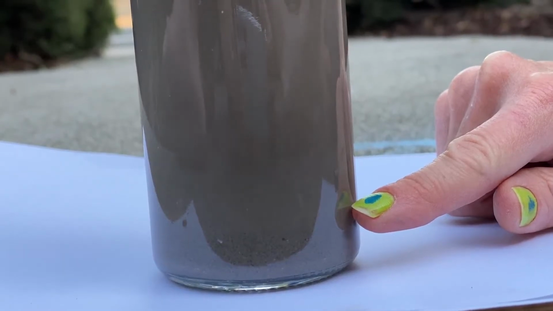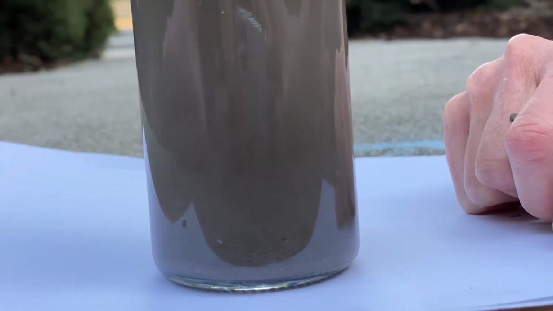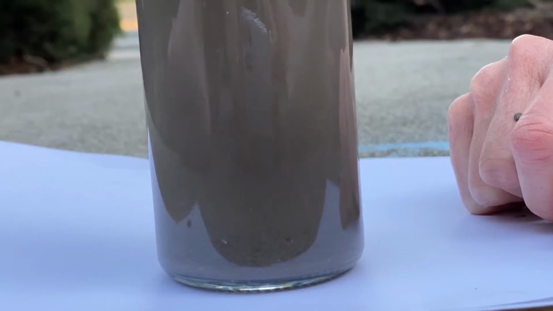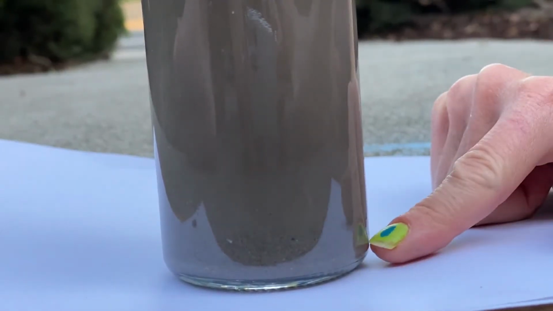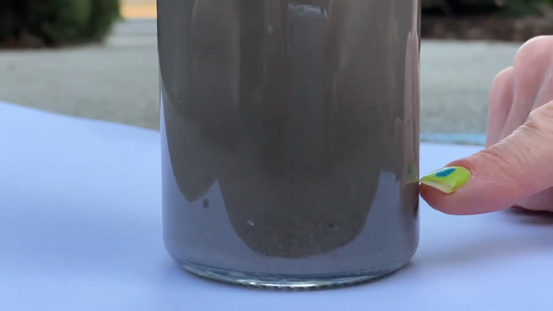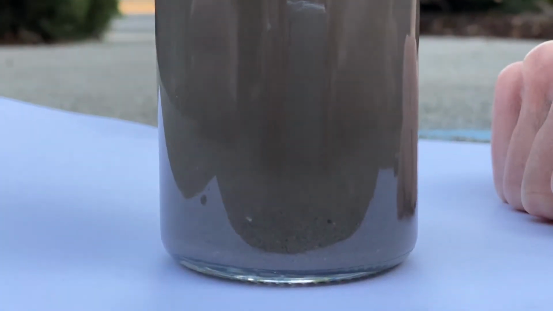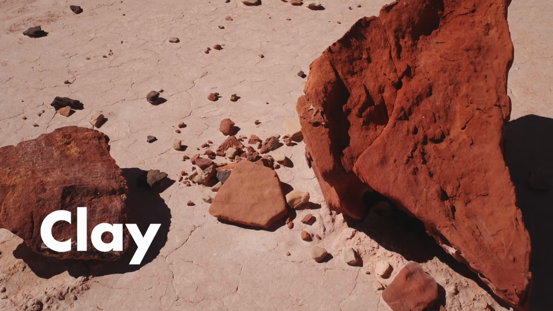Now continue to watch the soil settle. After another 5 or 10 minutes, you will be able to see another layer that has settled in the jar. Do you know what component this is? It is the silt. Now you can see the water is still dirty looking. What component of soil do you think is still floating in the water? That's right, it's the clay.